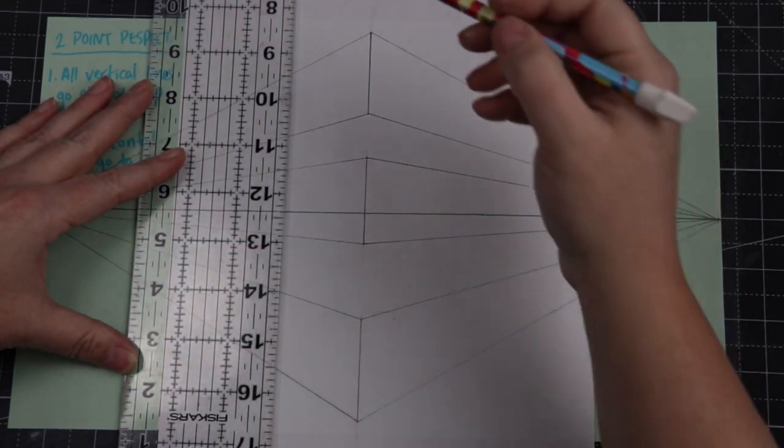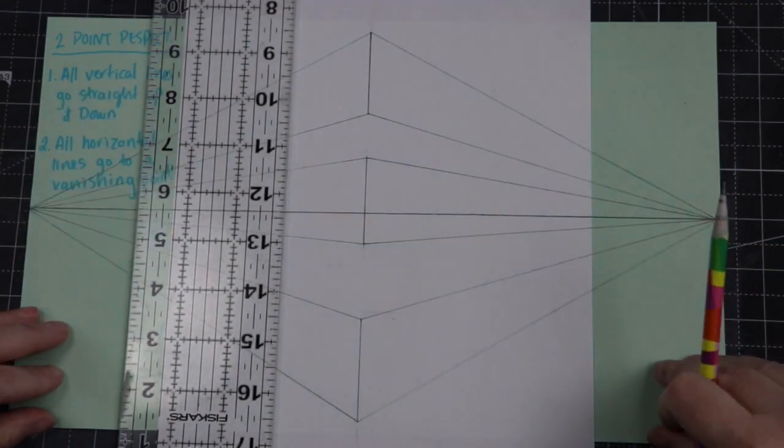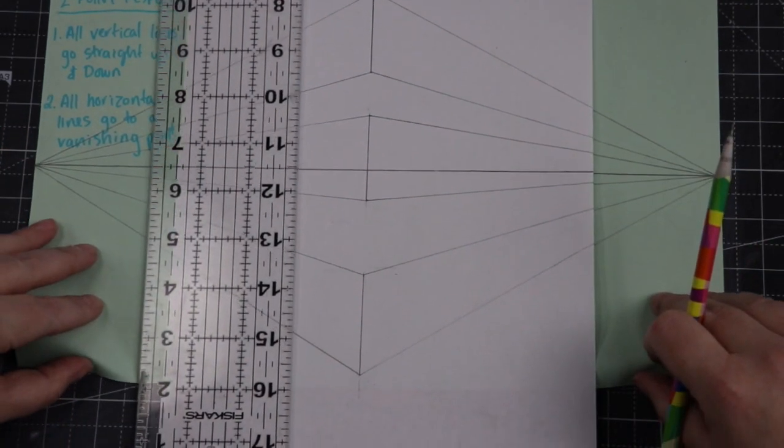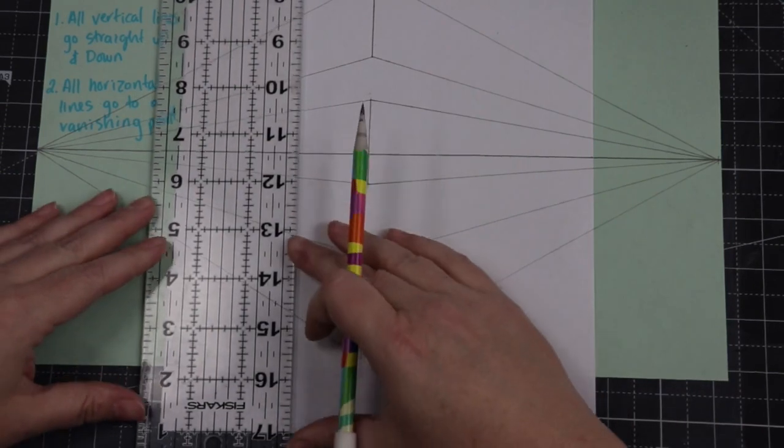You guys can't see it. Here, oh, you can't see it. Okay. Oh, did I zoom in way too much? I did. Okay.